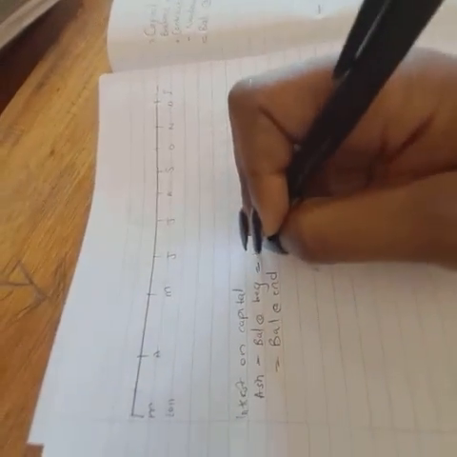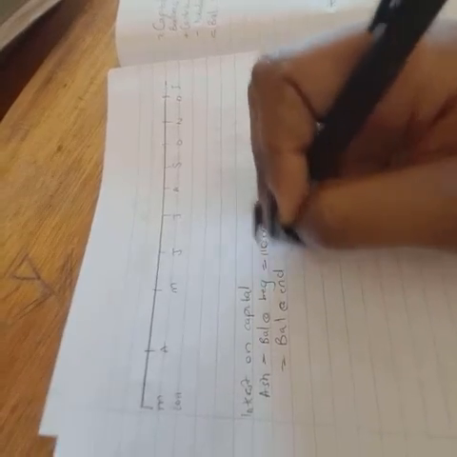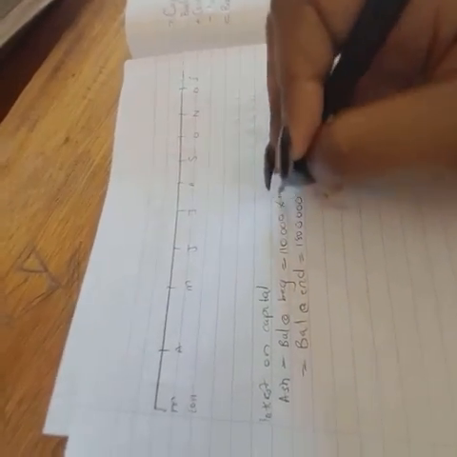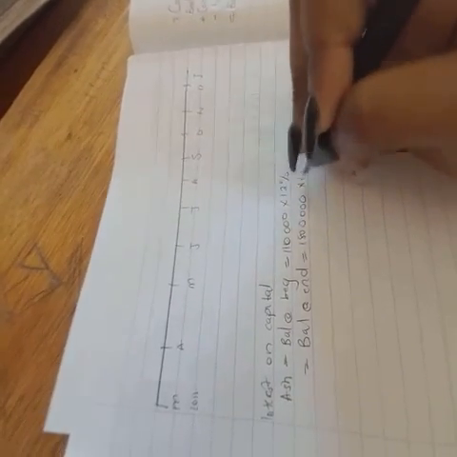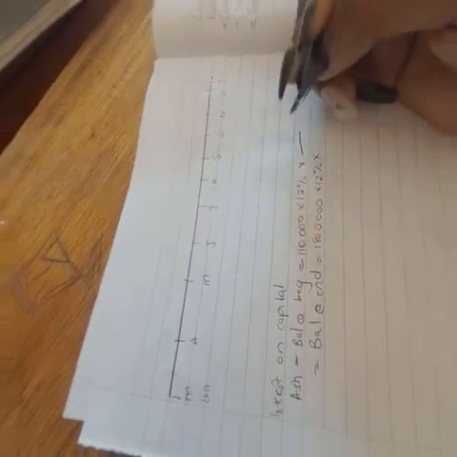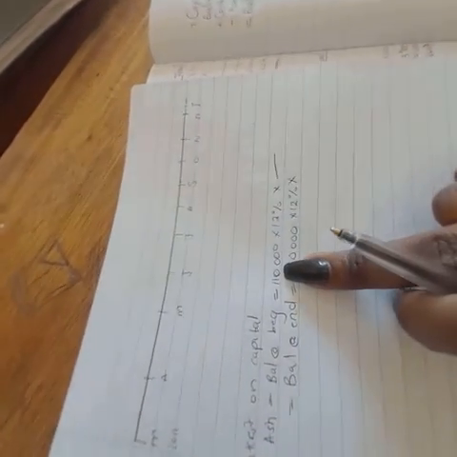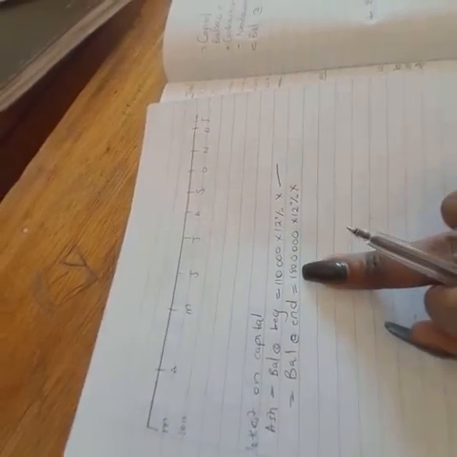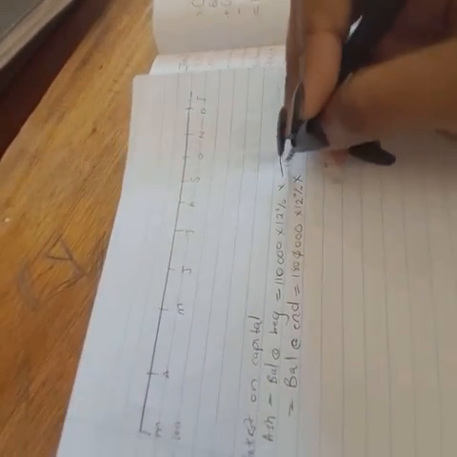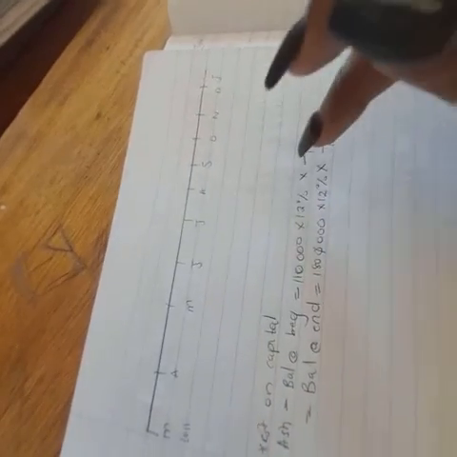So at the beginning is 110,000, and then at the end is 180,000, right? So we multiply by 12%, right? And then we multiply by the time over 12. How long was her capital 110,000, and how long was her capital 180,000, right? Over 12. So how long was it?